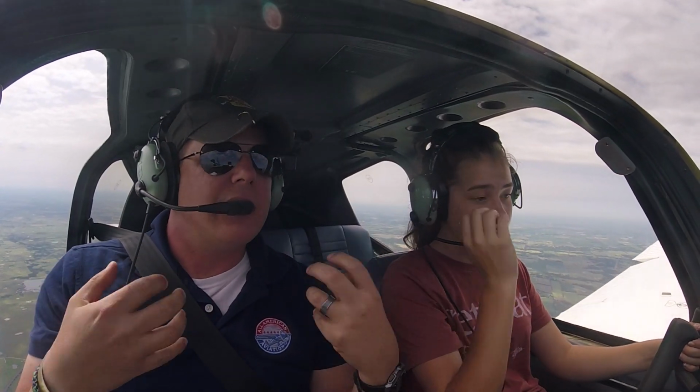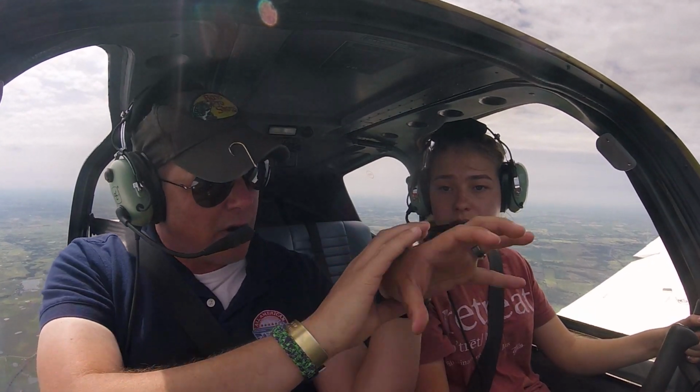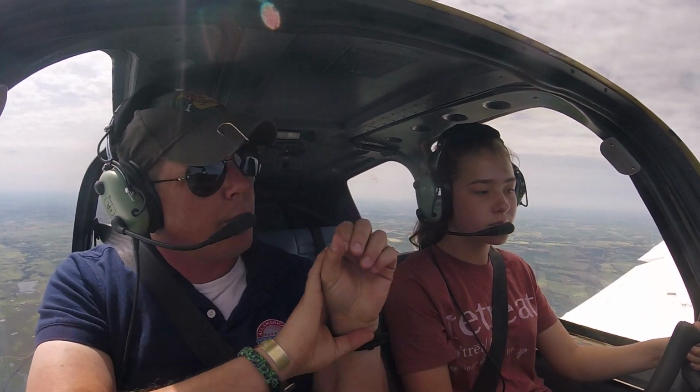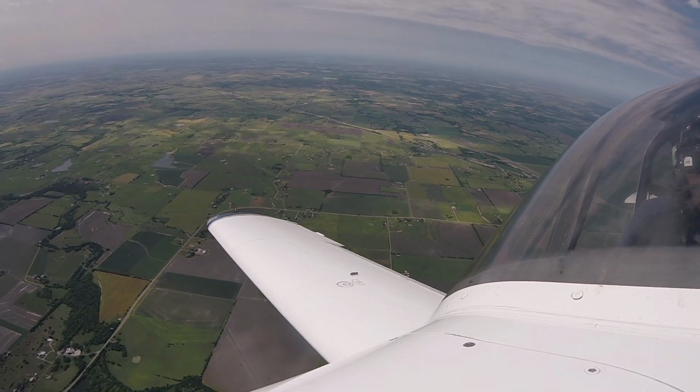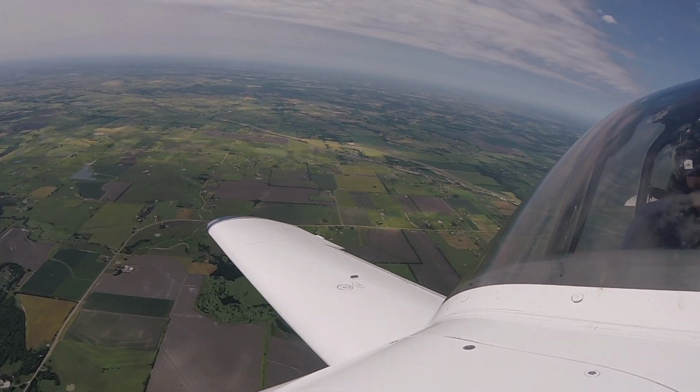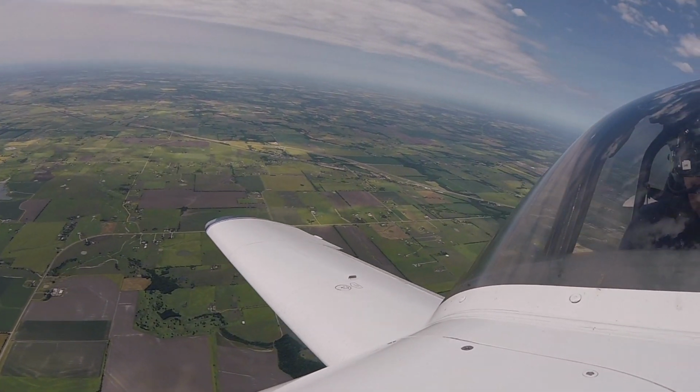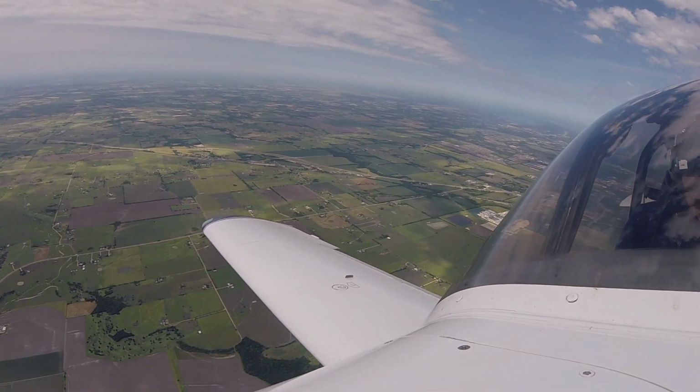Abigail and I continued our lesson through this flight and made our way back to Temple, where we practiced takeoff and landings and simulated engine out scenarios. It was a very productive lesson.